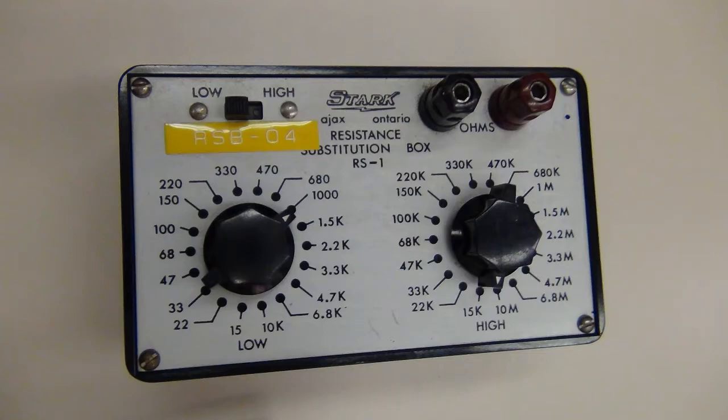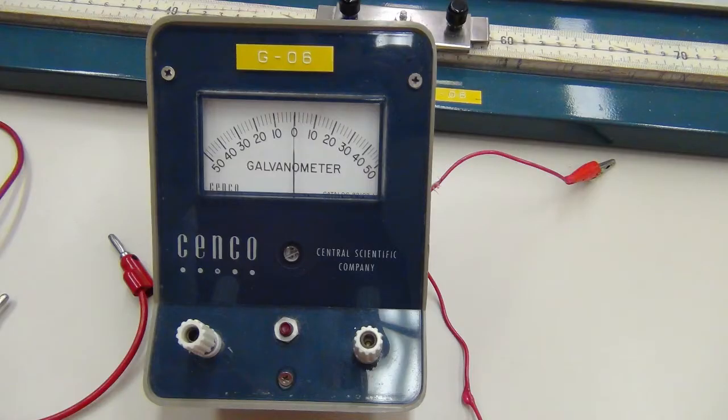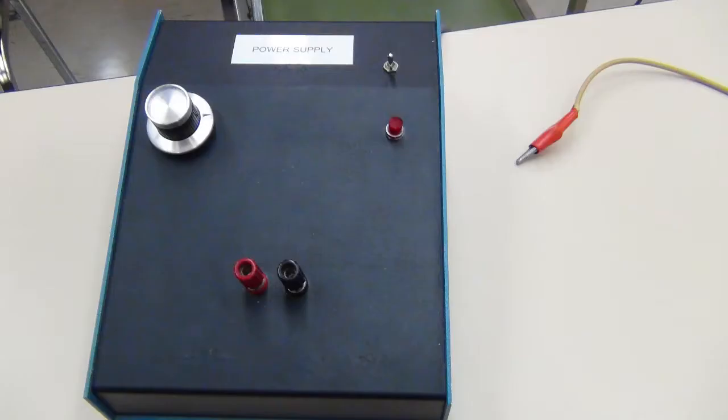This is a resistance substitution box. It will be used as a reference in this experiment. This is a galvanometer. It will be used to indicate the direction of current flow. This is the power supply for the Wheatstone bridge. Make sure not to use the wrong supply for the Wheatstone bridge.